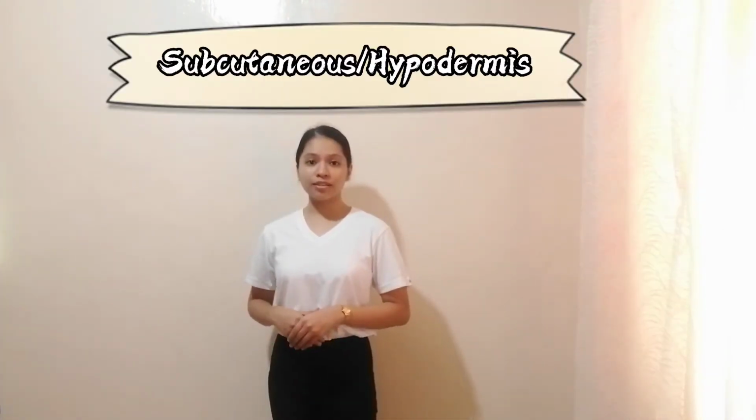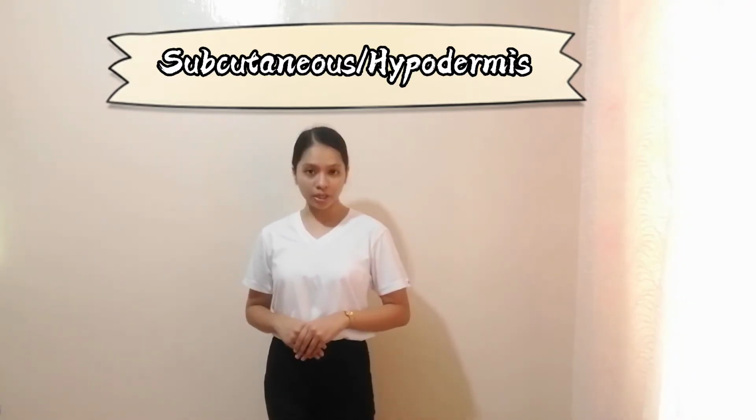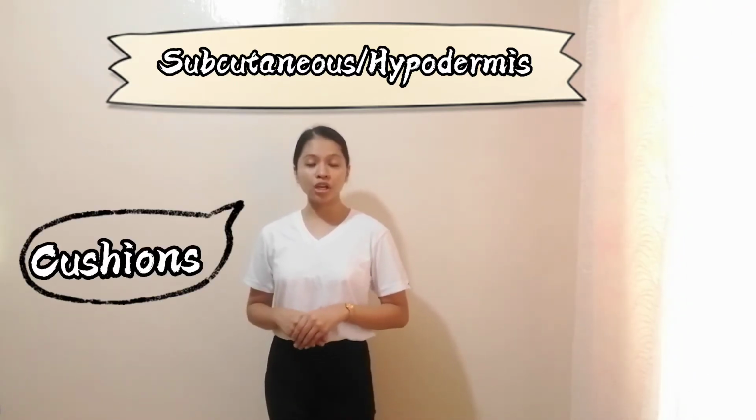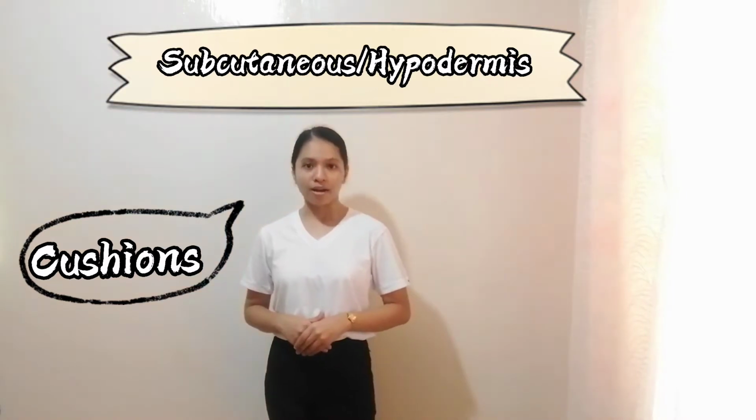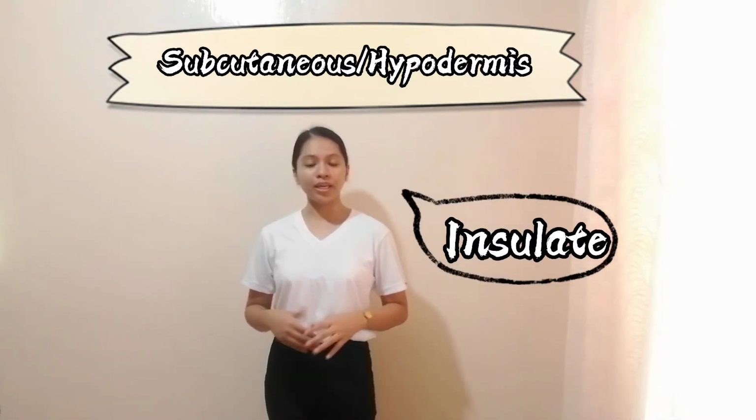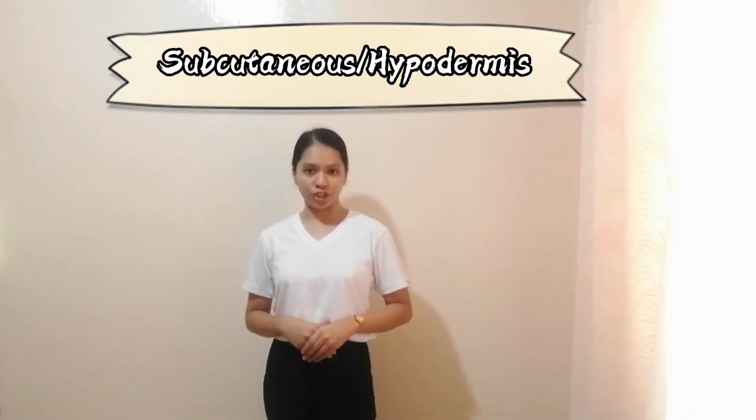The subcutaneous layer, also called the hypodermis, can be found below the dermis. It cushions the body structures against trauma, insulates the body from heat loss, and stores fat for energy.